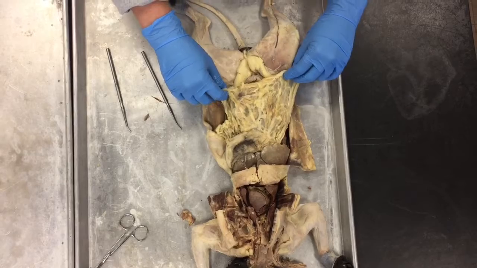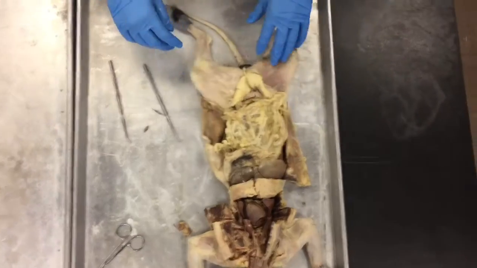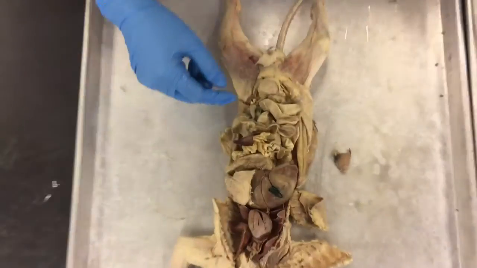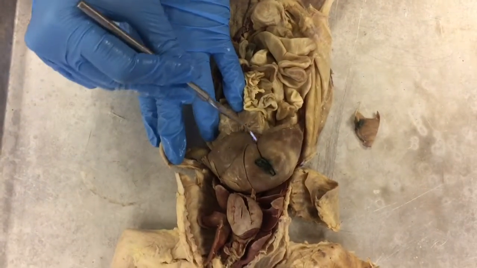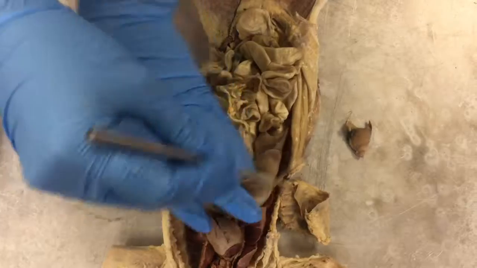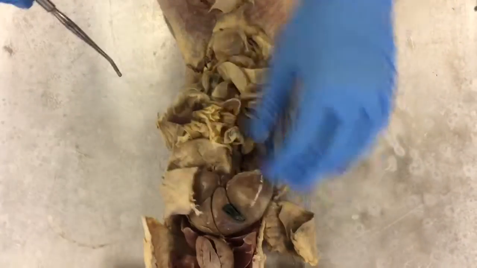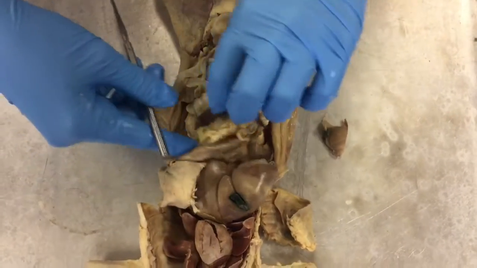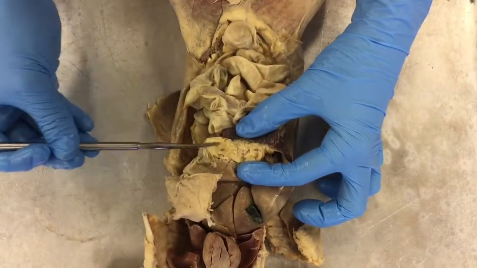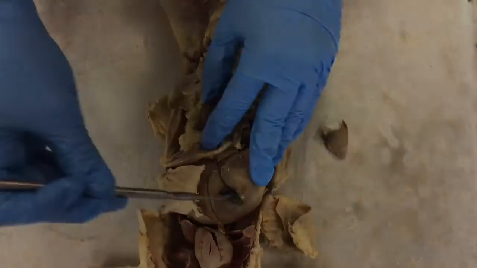This is the greater omentum, which covers the intestines. Over here you have the liver, and these are the lobes of it. And then you have the spleen, the pancreas, and the gallbladder.